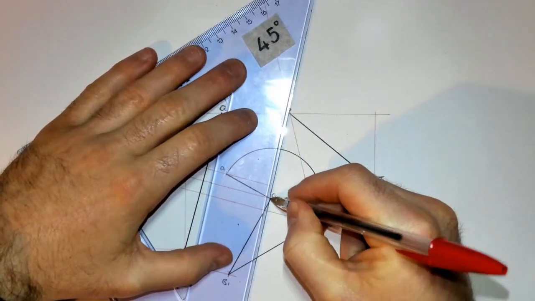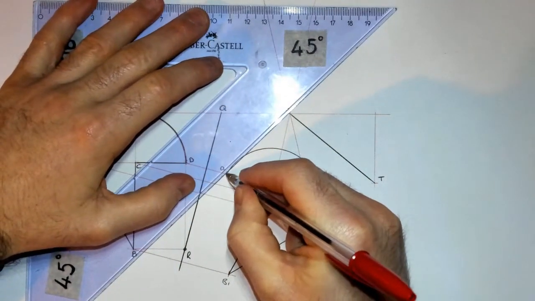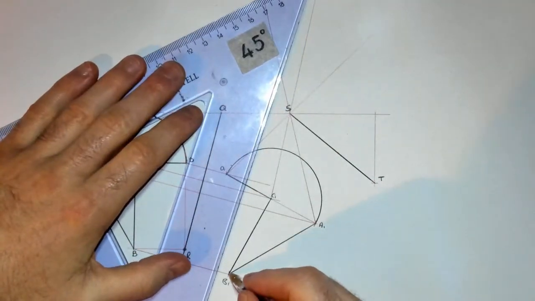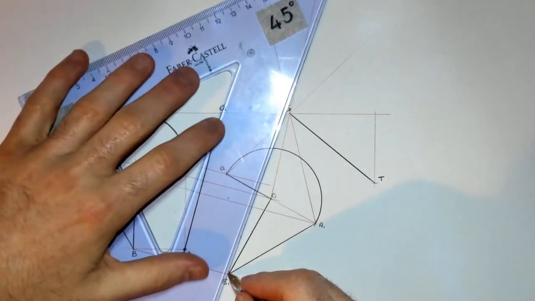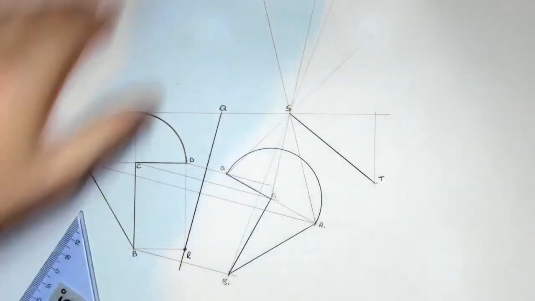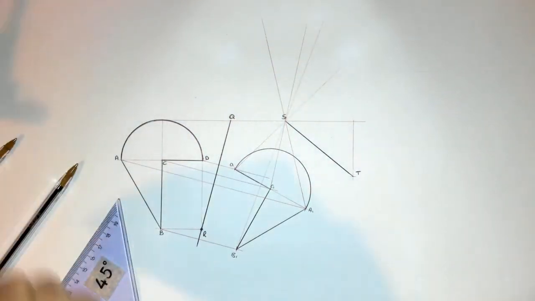Same with C, same with D. Okay, and the exact same with B as well. Send that out the opposite side. Okay, just zoom out there so you can see it a little touch better. There we go. And once again, exact same thing.